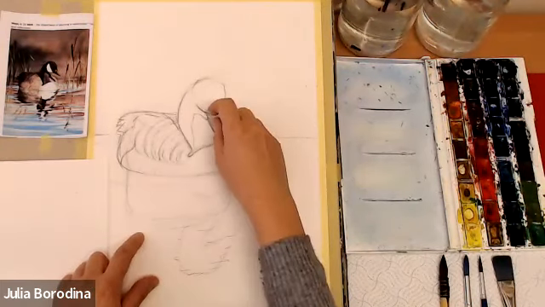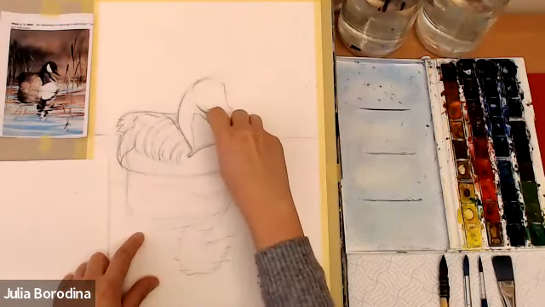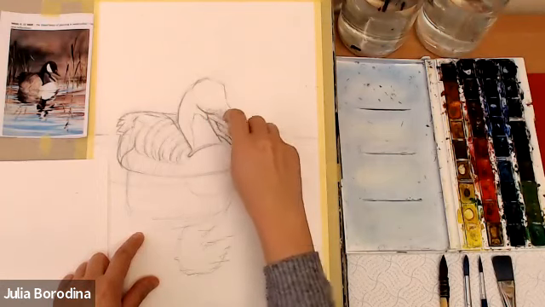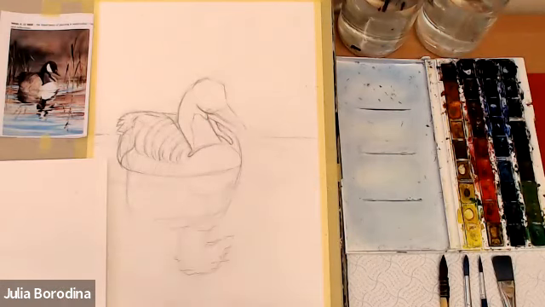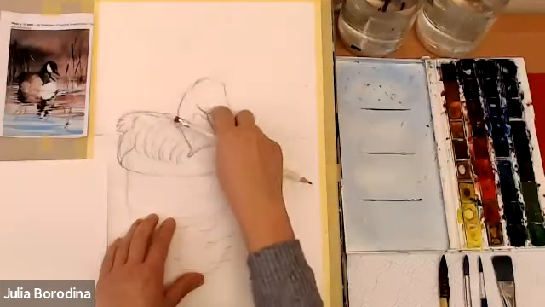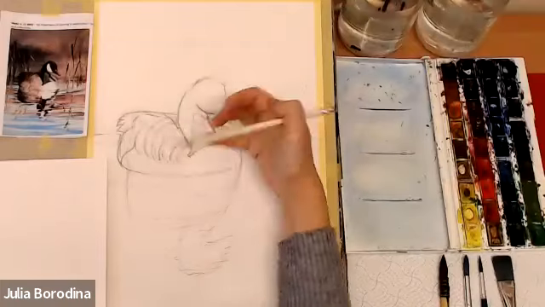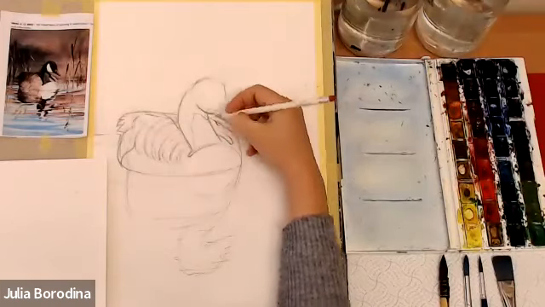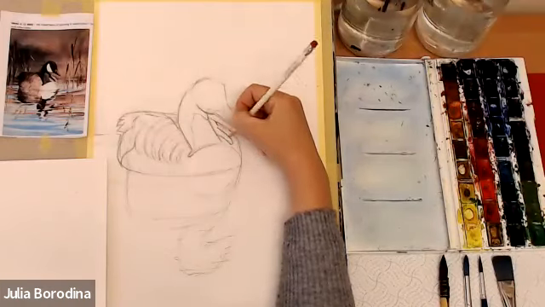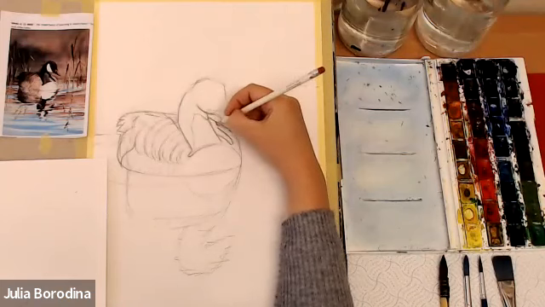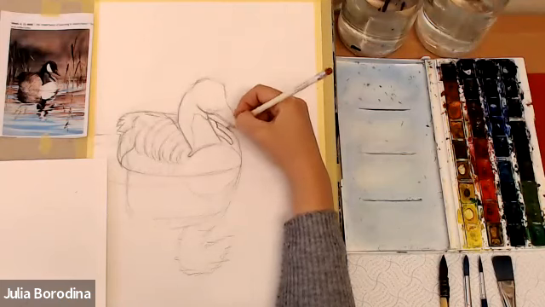Okay, again, I'll just tidy it up so you can see my lines a little bit better. I think maybe this line shouldn't be so elongated. Shorter, longer. Shorter than longer, maybe something like that.